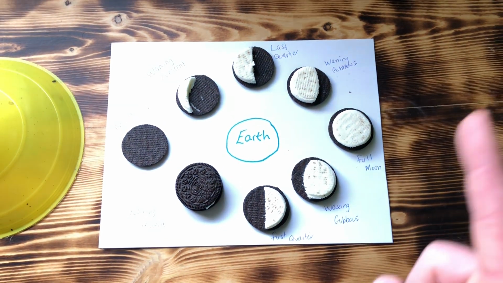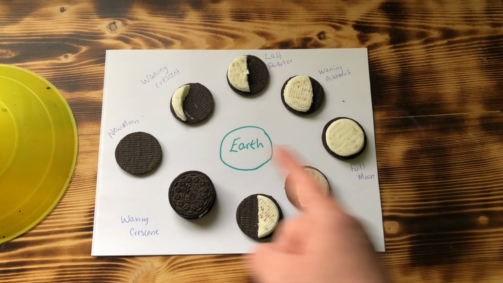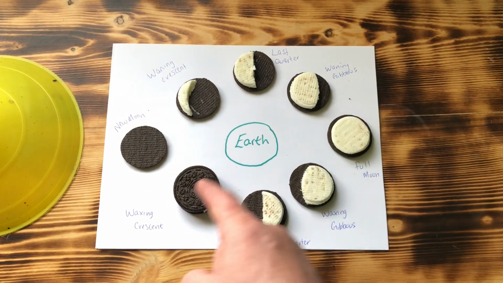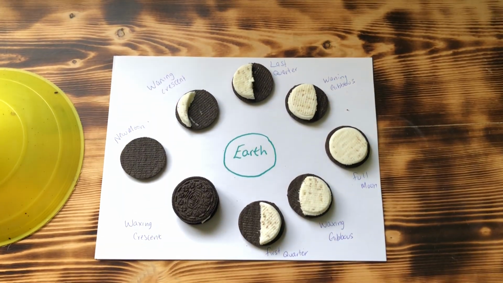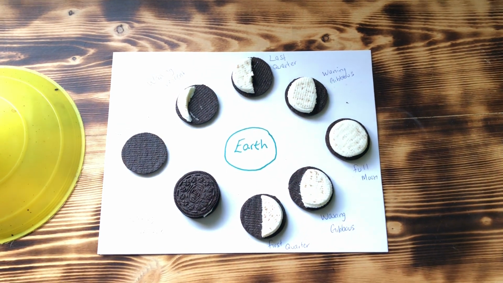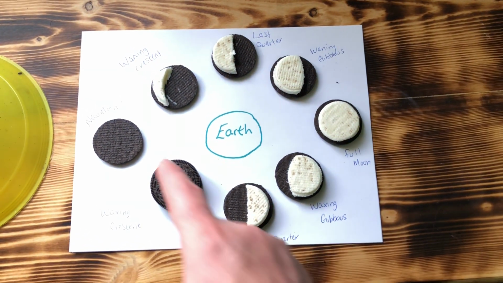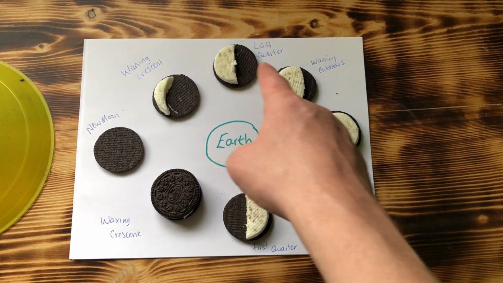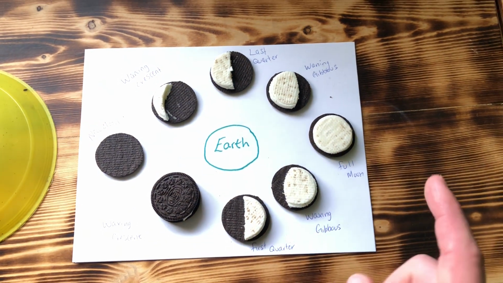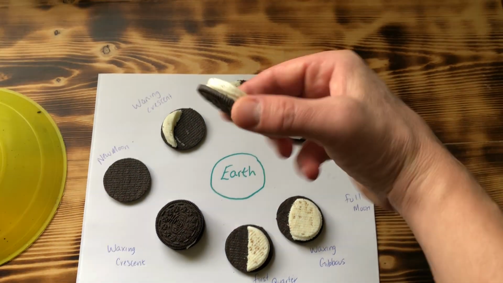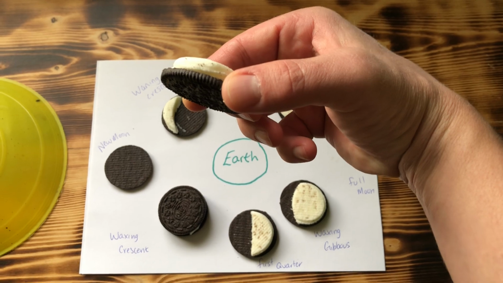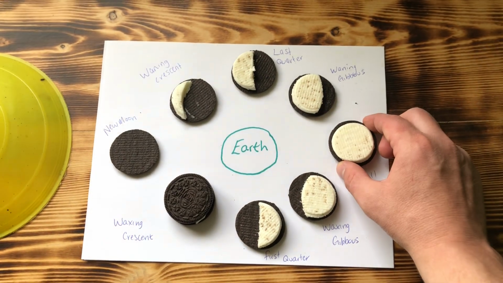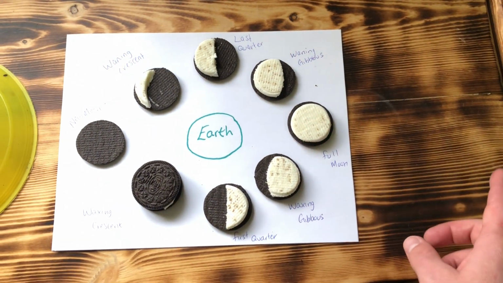Now, part of your project today, you're going to have to find definitions for some of these terms. I'm going to have a document on the Google Classroom where you're going to have to go on Google, look them up, figure out what they mean. You are also going to have to try and make me a phase of the moon diagram. I recommend Oreos. I go with the double stuffs because they're vegan, which means they're obviously healthy, and you get a nice little treat for it.